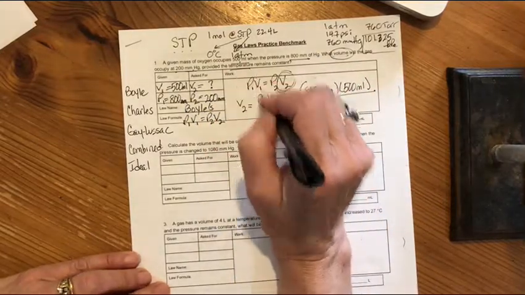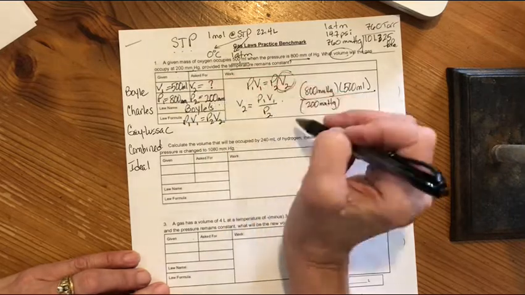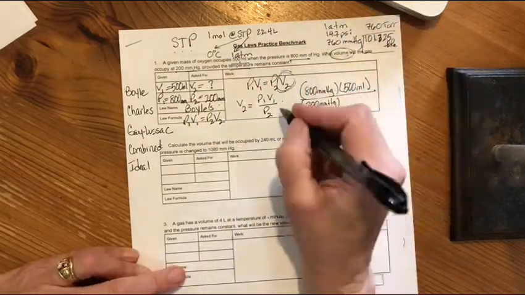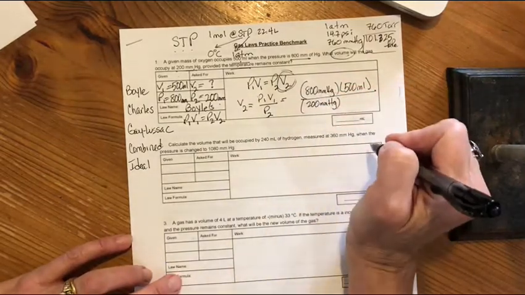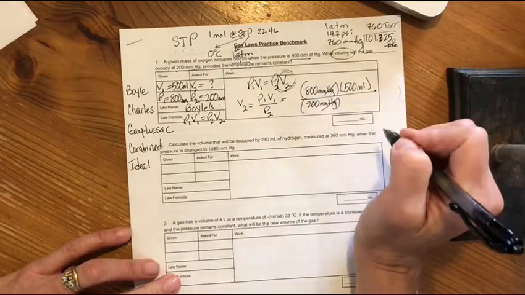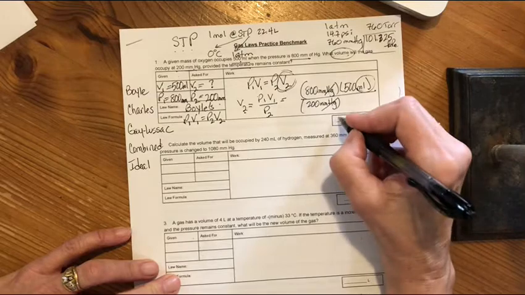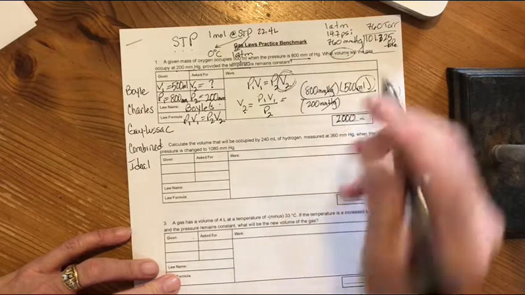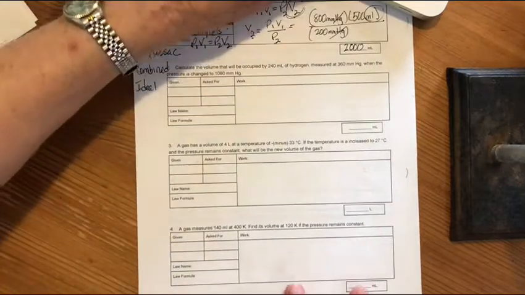If pressure goes up, volume has to go down. So the pressure went down, that means the volume should go up. That's another thing you can do to check. You can cancel things out mentally, or push it through your calculator. I always like to cancel out the units to make sure I've got the right unit for the term I'm trying to find, and I do. And pretty easily, I hope you can see that's 2,000. So you'll need to do number 2.